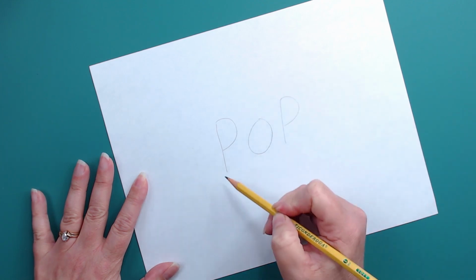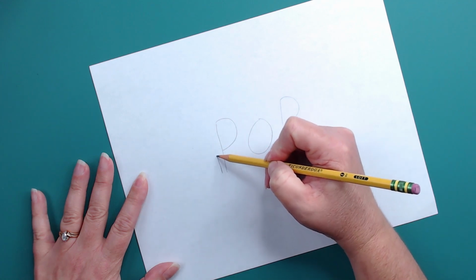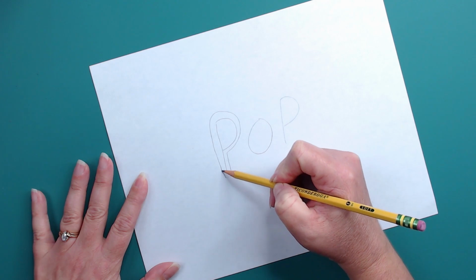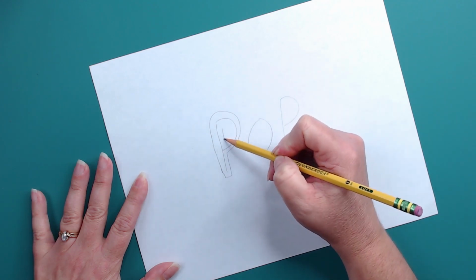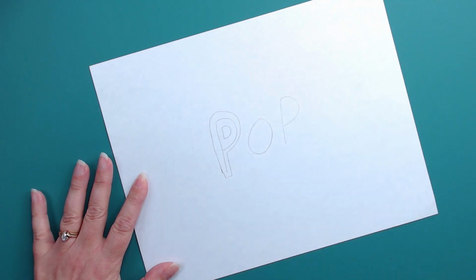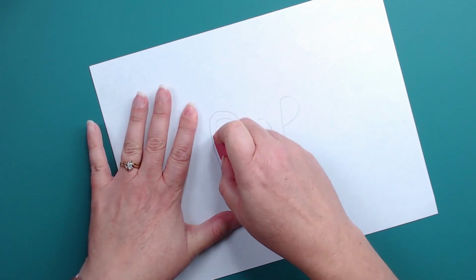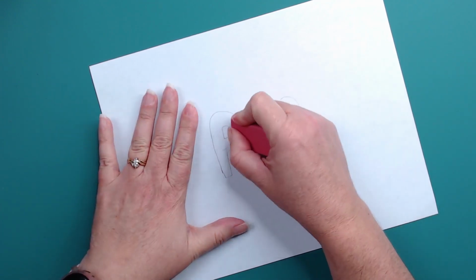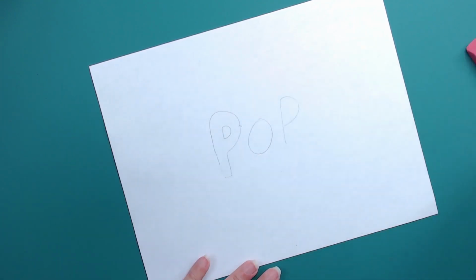So what I'm going to do is draw around the outside of my P here, and then down and around. And you can see that I have now inside here, and now I've made that bigger. And then what we can do is go through and erase that first line that we've done, and we now have our bubble letter.